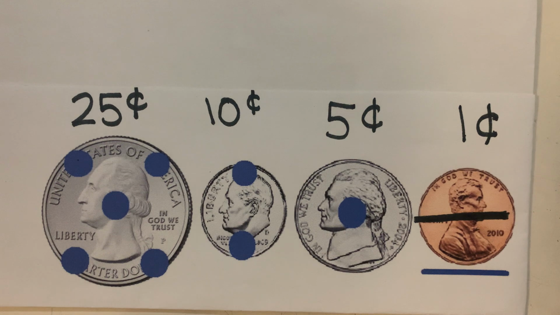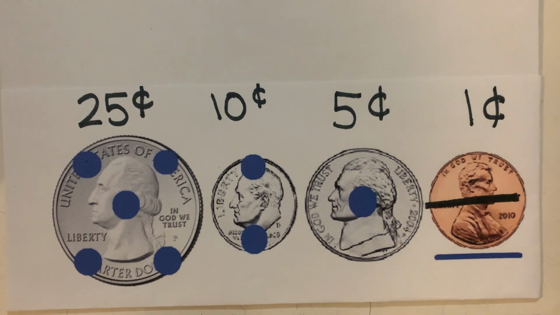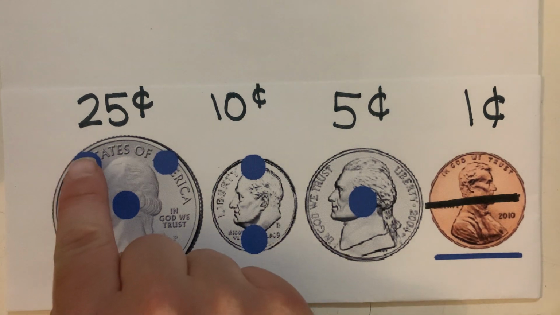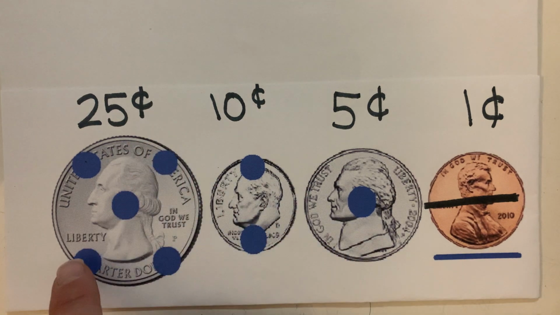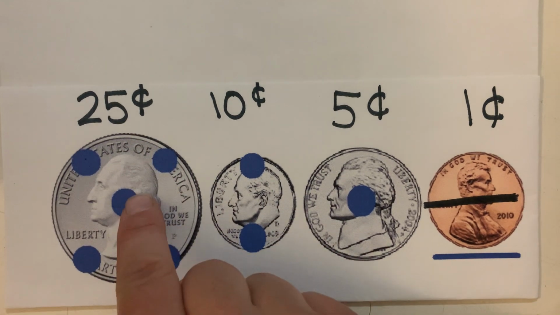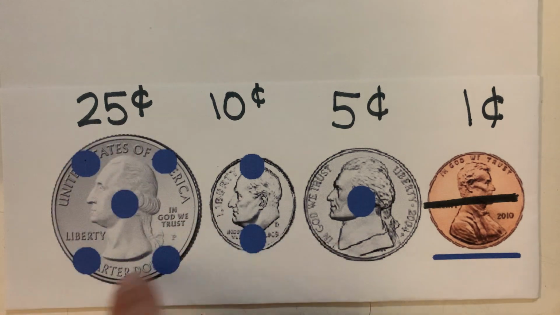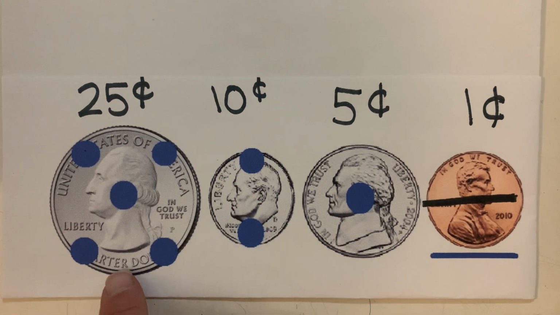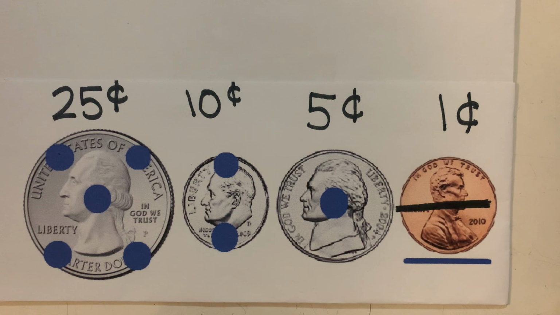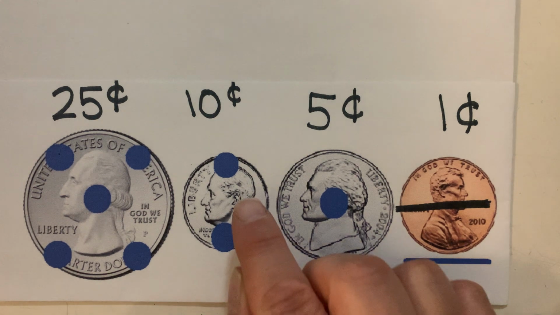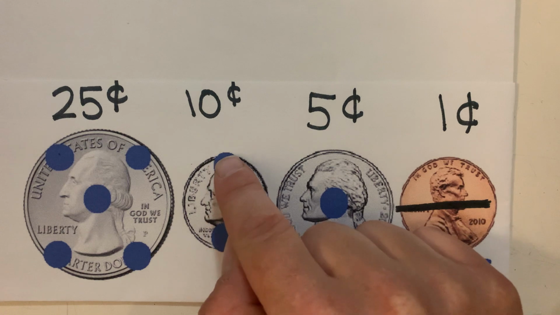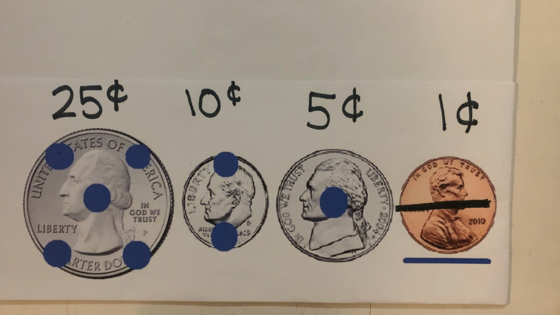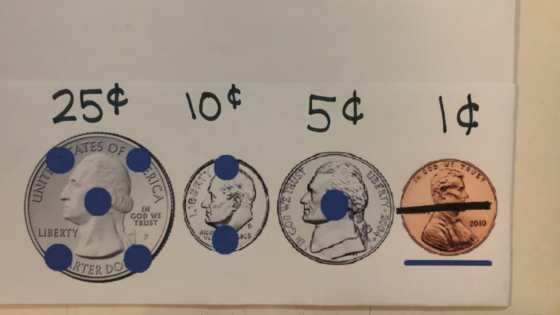And I mentioned that we need to know how to count by fives in order to do this strategy. So watch what happens as I touch the different points on the coin. 5, 10, 15, 20, 25. So this quarter has a value of 25 cents. Now I know my dime has a value of 10 cents, which is why this dime gets 2 touch points, 5, 10.